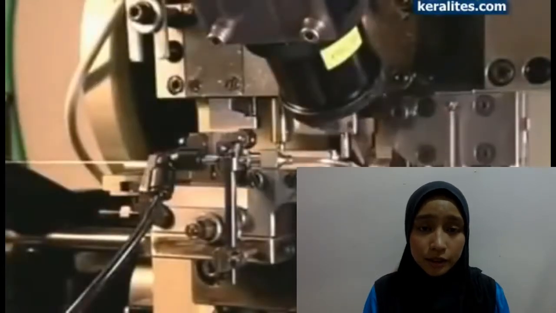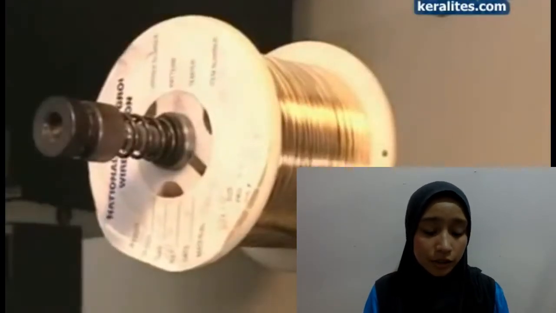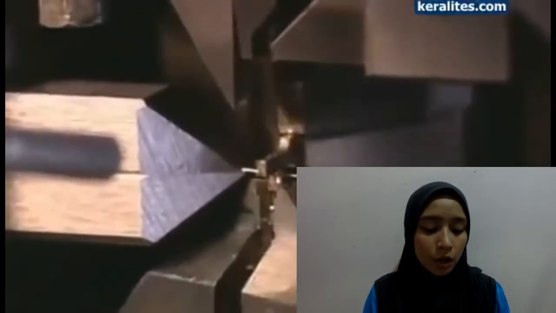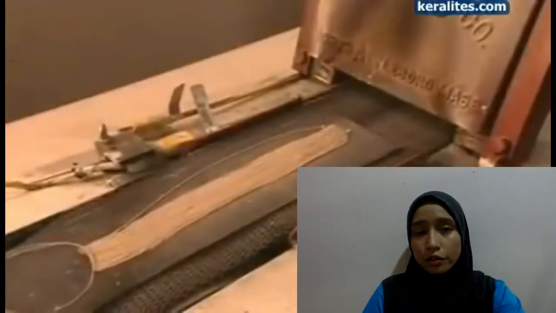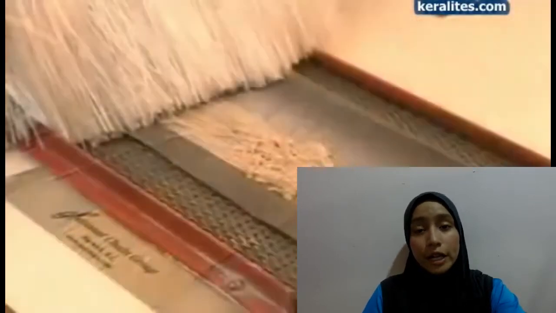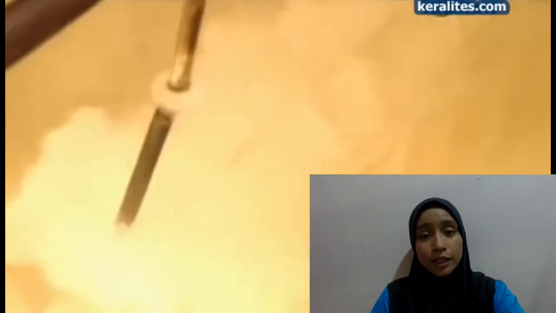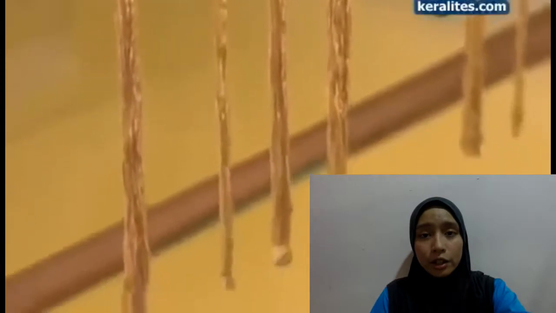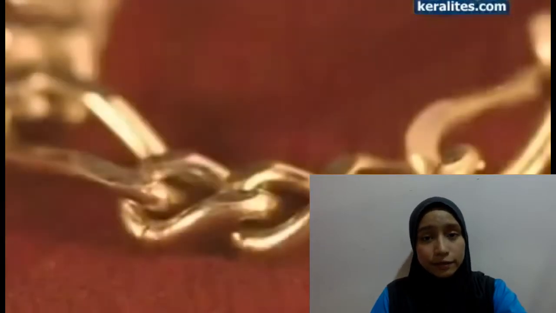The main process is the chain making process. Chain making process is where the wire will become a cable chain. We use an automated chain making machine to make several styles of chain. After the chain is formed, it will go for a heating process again to activate the soldering agent. And the last process for making a chain is the gold plating process, where the chain is plated with a layer of gold again.